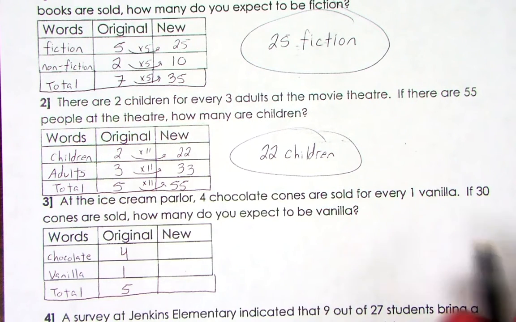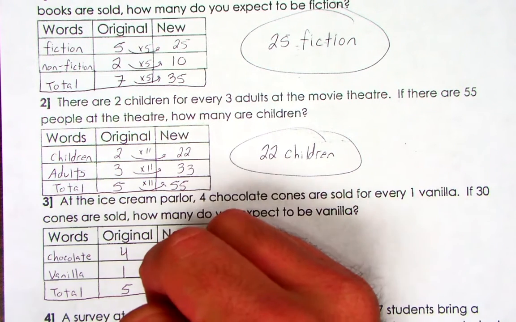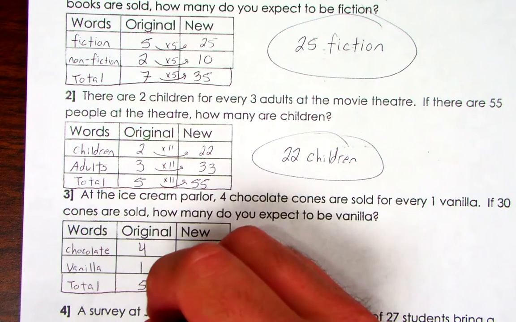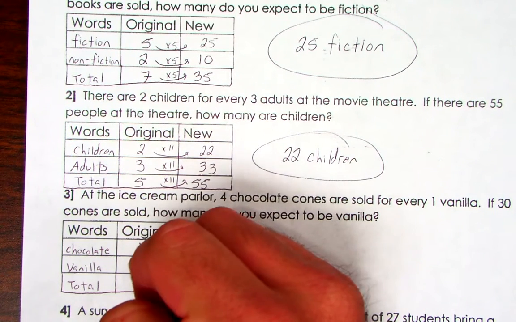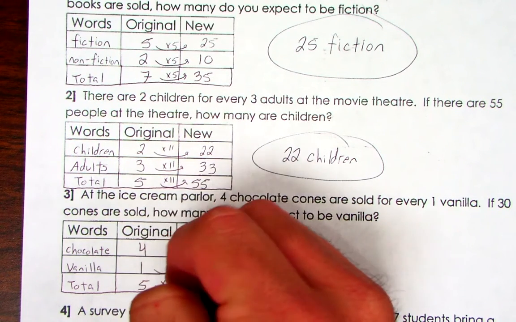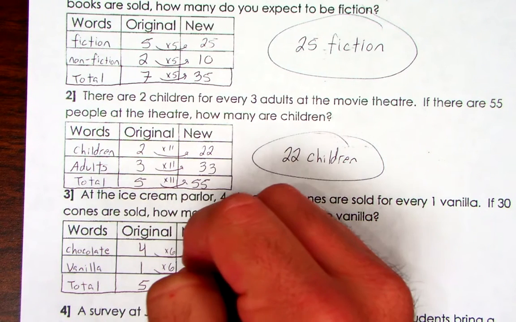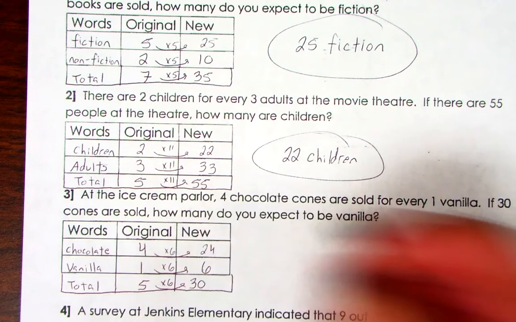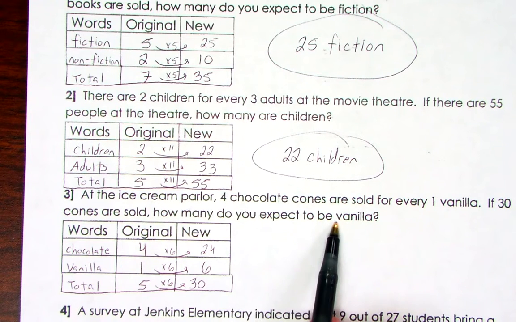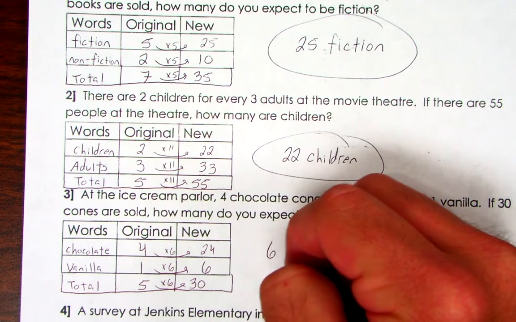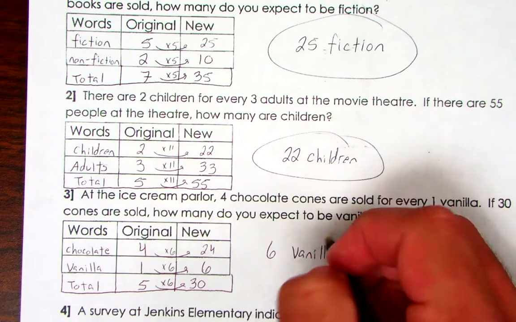But the question says if 30 cones are sold. Again, let's find our scale factor. To get from 5 to 30, you multiply by 6. Multiply by 6. The question says how many would you expect to be vanilla? Here's my vanilla. Go all the way across. 6 vanilla. There's your answer.